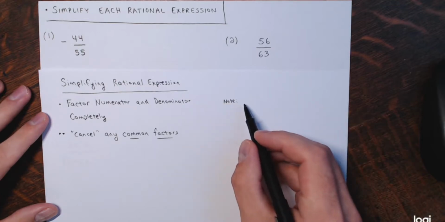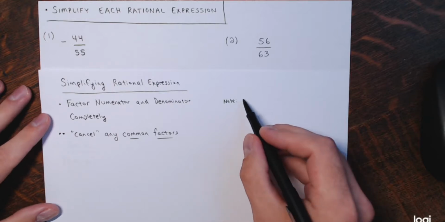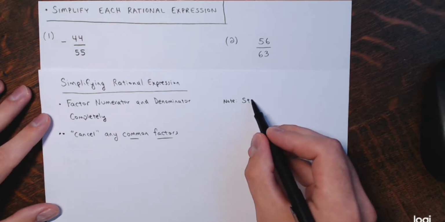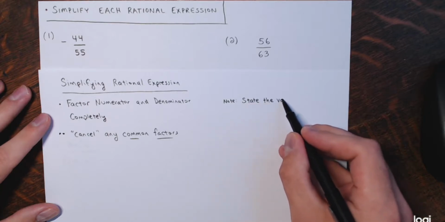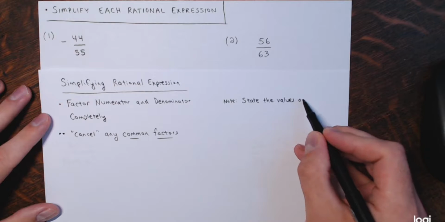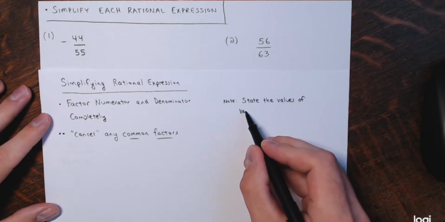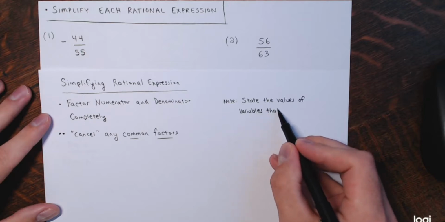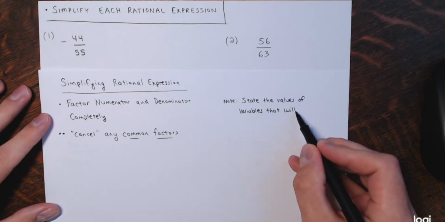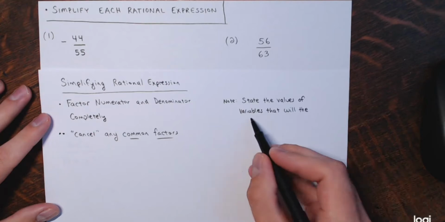And a little side note: I'm also going to be stating the values that the variables cannot take. I will also state the values of the variables that will make the expression undefined. Get in the habit of that.